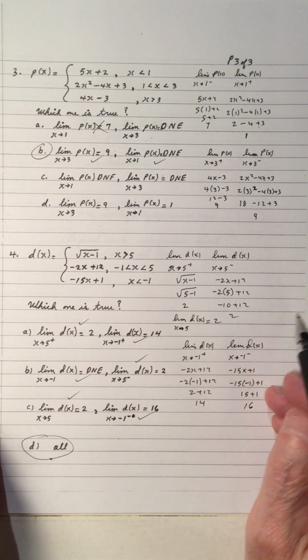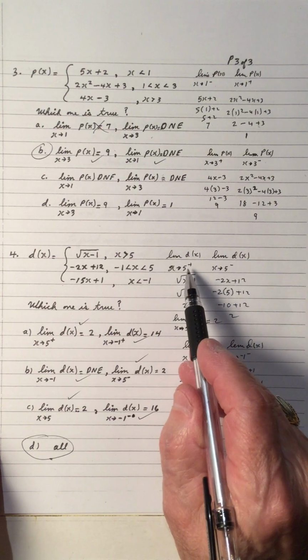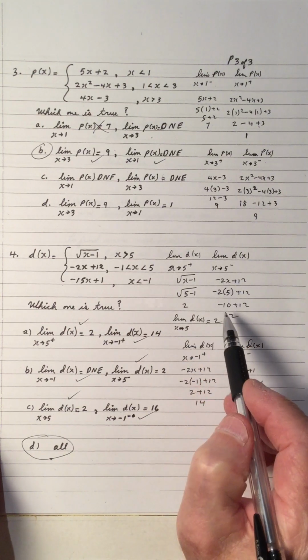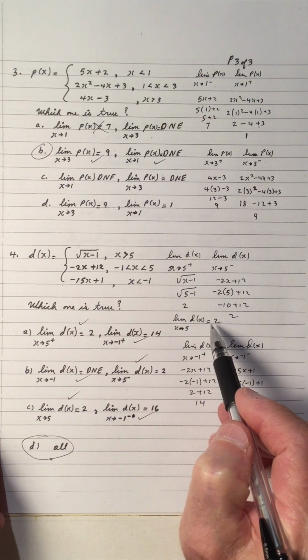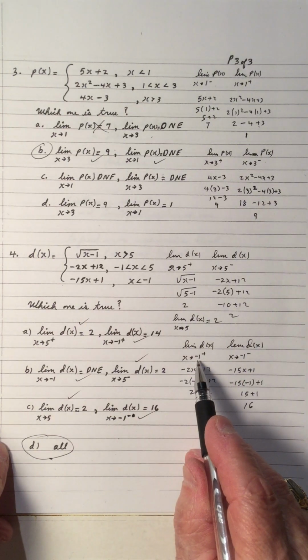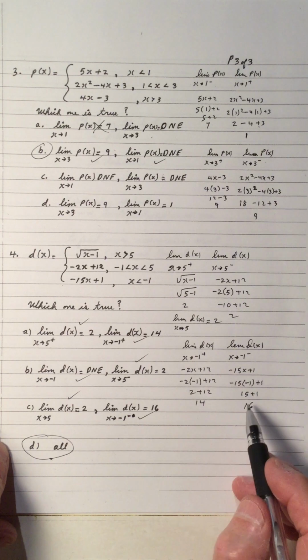Again, look at the limit on the left of 5, and look at the limit on the right. If the two limits on the left and the right are equal, then the limit at 5 exists as 2. But here, notice at negative 1 on the right, 14. Approaching negative 1 on the left, 16.